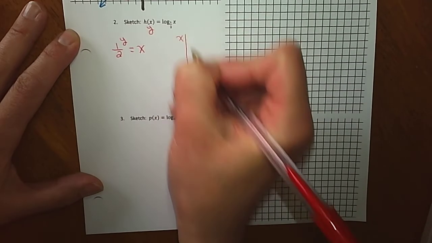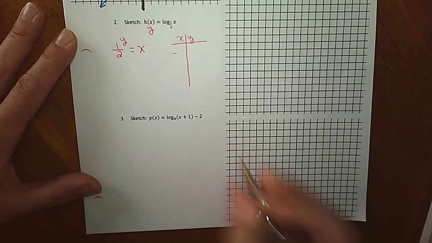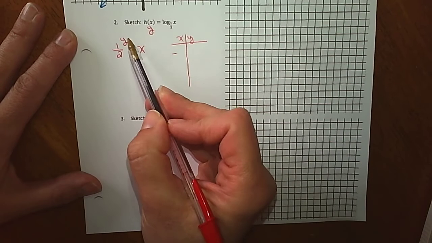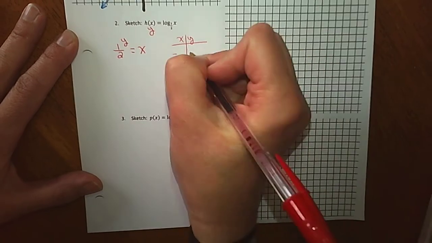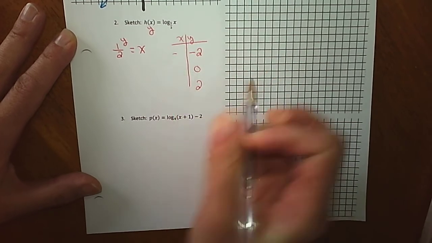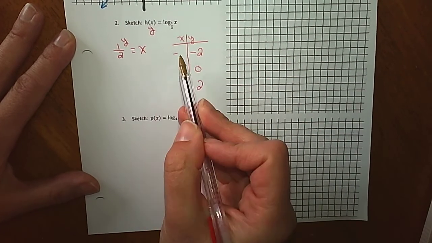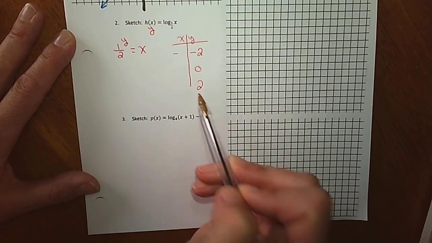Okay, I'm going to pick one negative. Now, look what I just did out of habit. Look what's in the exponent, it's y. So you're actually going to do it over here. -2, 0, 2. That happens all the time where you go by habit, but be careful with logs. Logs are backwards.